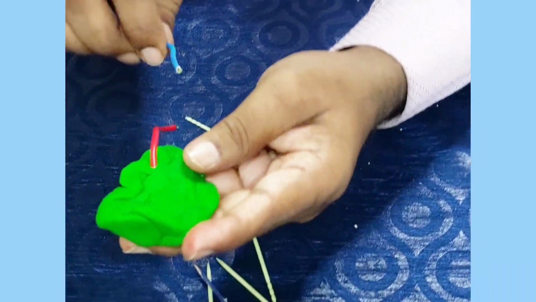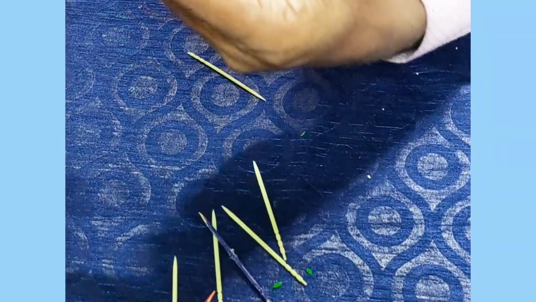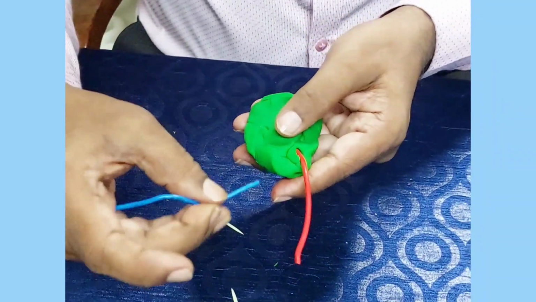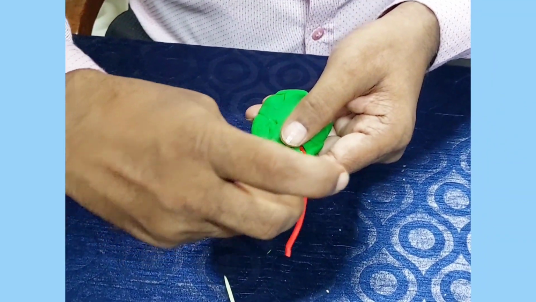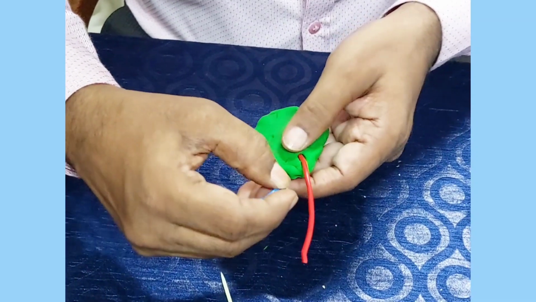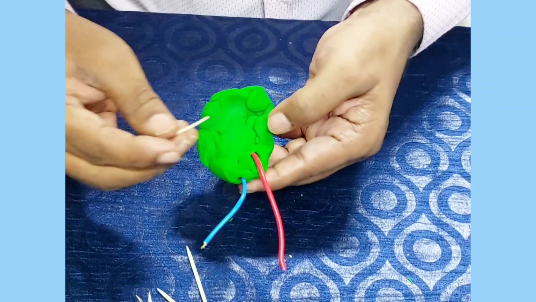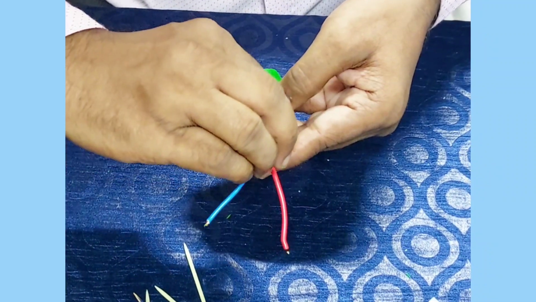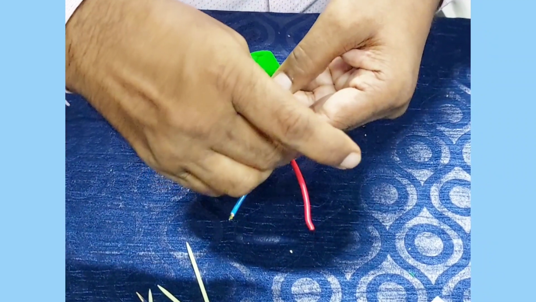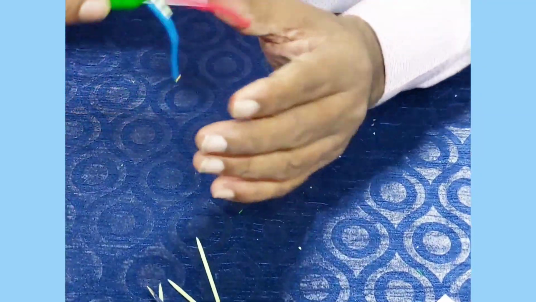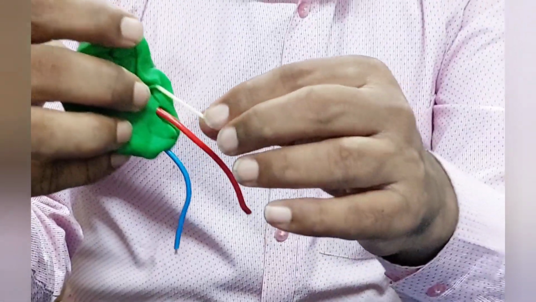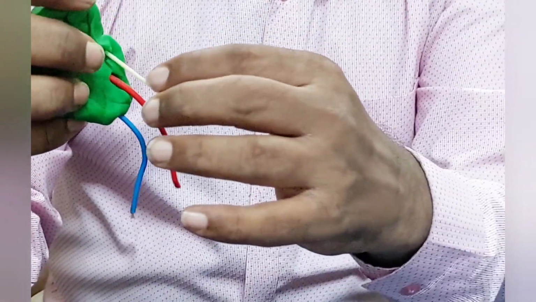Then this is the retromandibular vein. I will show you the apex. This is the retromandibular vein inside, and one is the facial nerve here. So all these three structures inside the parotid gland: nerve, vein and artery.